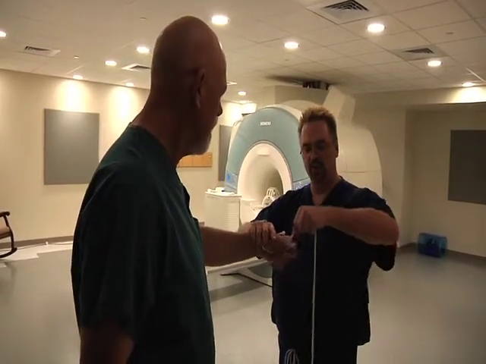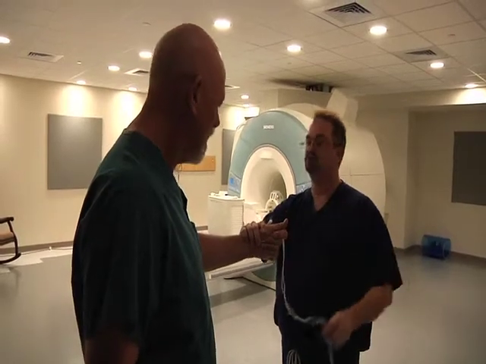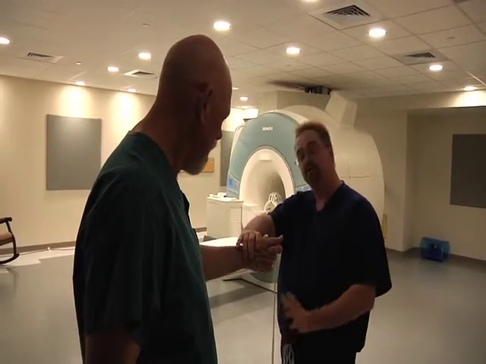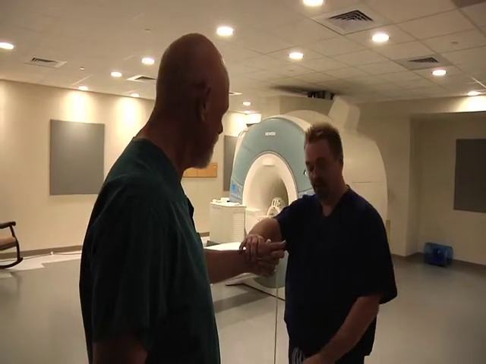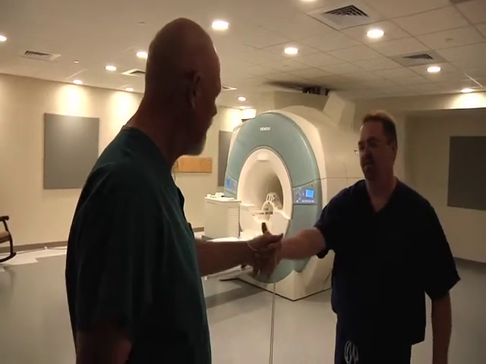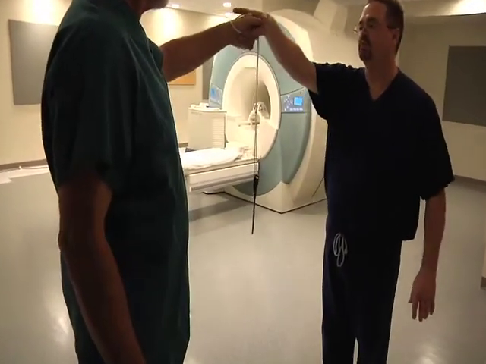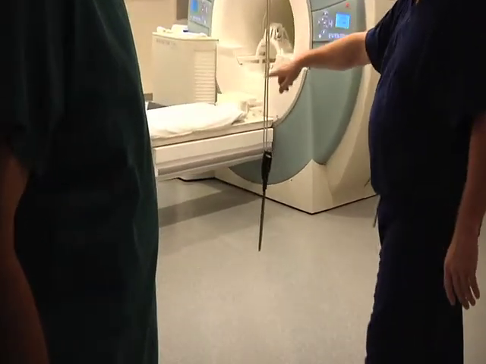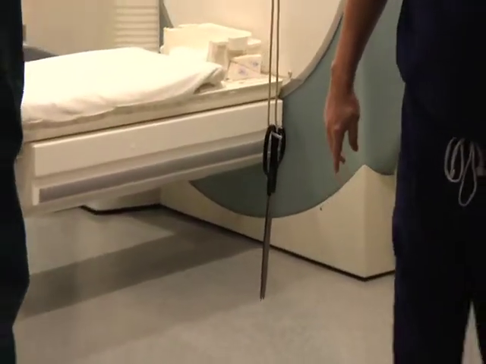I'm going to have you hold on to this rope, which has a scissors attached to it. They're mostly aluminum, but there is some ferromagnetic properties inside of the scissors. And I'm going to have you hold your hand up in the air, keep a good tight hold on that, and just slowly walk this way for me.